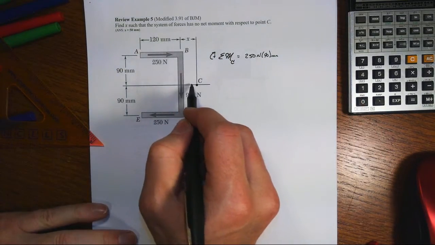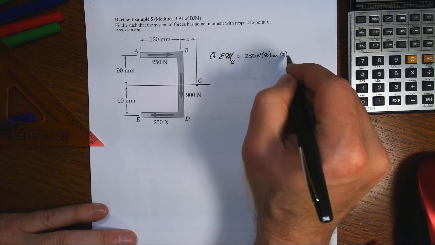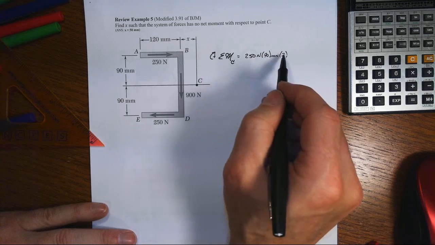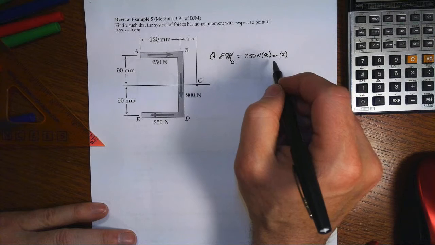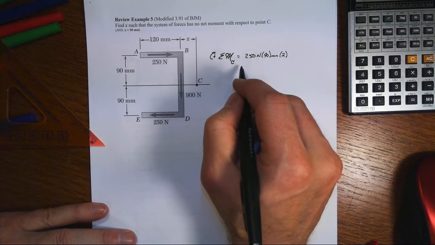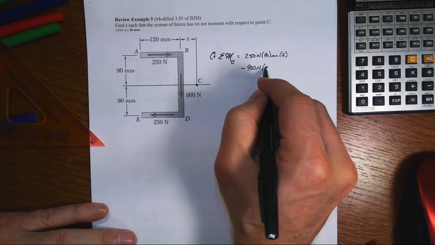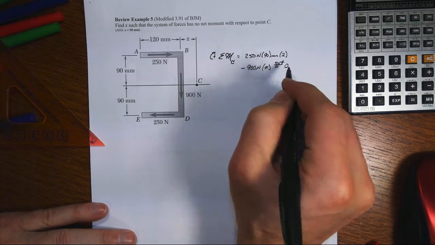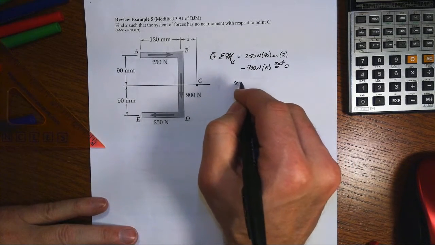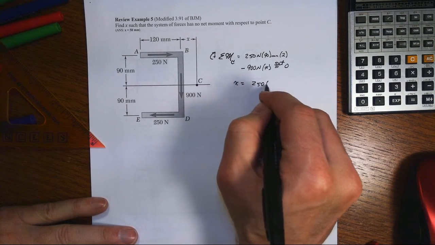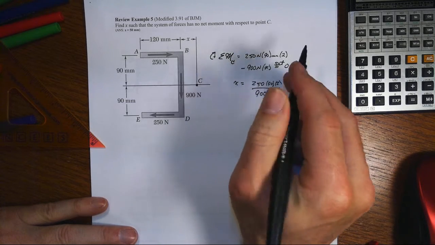But notice that the other one down here is going to do exactly the same thing. So that would be times 2. We could have actually taken 250 times the 180 millimeters and gotten the same thing, writing it out this way. Minus then 900 newtons times our distance x. We want that net moment to be 0. And then we'll solve for x. That equals 250 times 90 times 2 divided by 900.